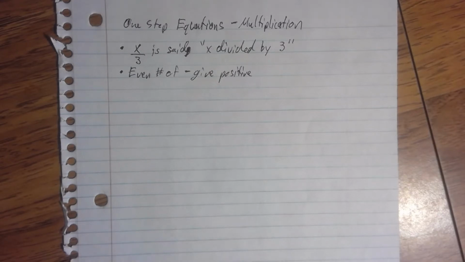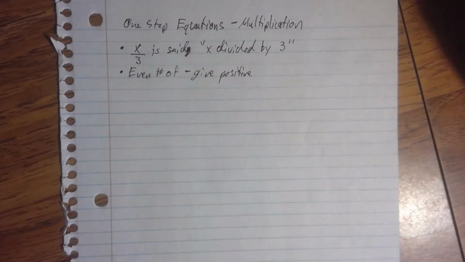Alright, so now we're going to move on and do one-step equations with multiplication. And our two other things apply here. The equation does still have an equal sign, and when we move things, we're still doing the opposite. But I've got two new things to add since we are doing multiplication.